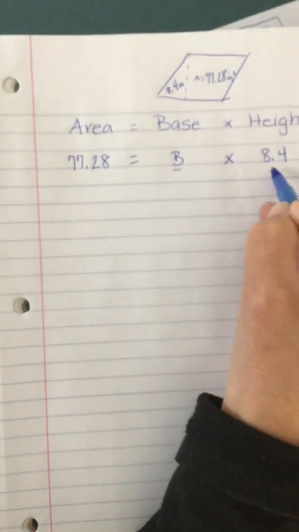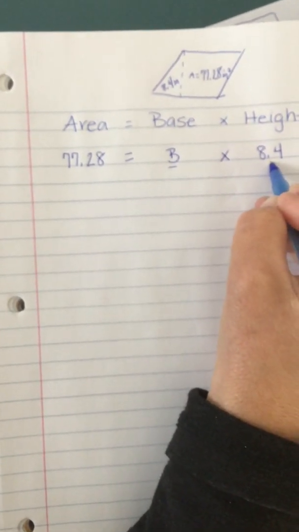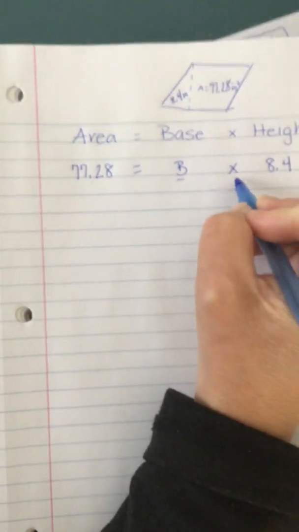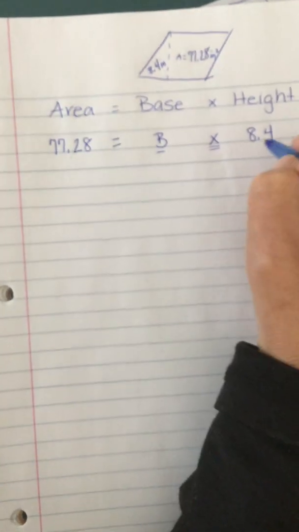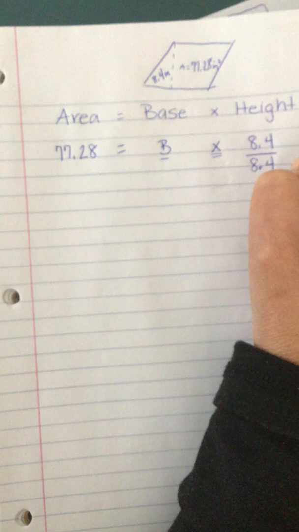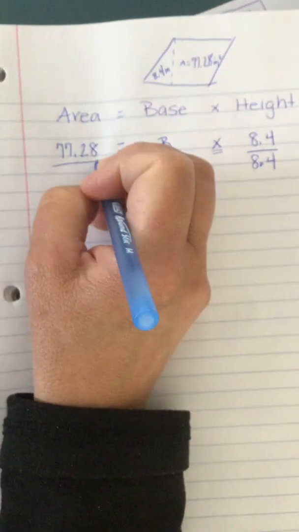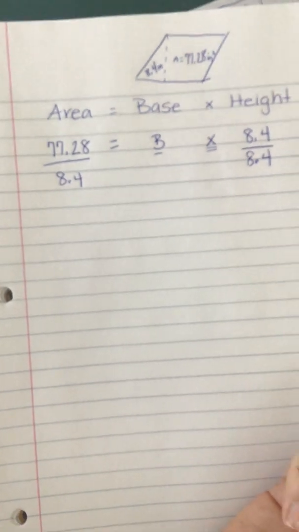So we have to take this 8.4, and whatever we do to this side, we have to do to this side. So what's the opposite of multiplication? Is division. So we divide this side by 8.4 and this side by 8.4 and rewrite the equation.